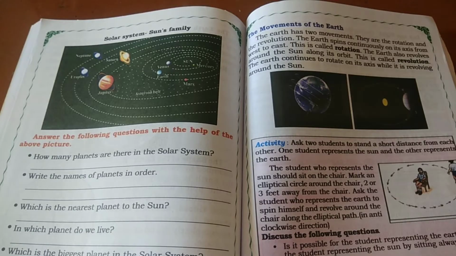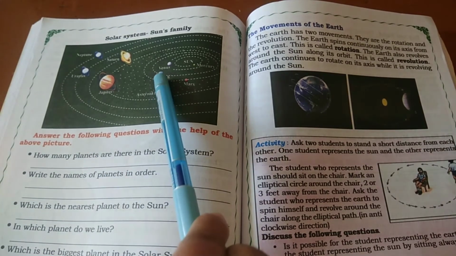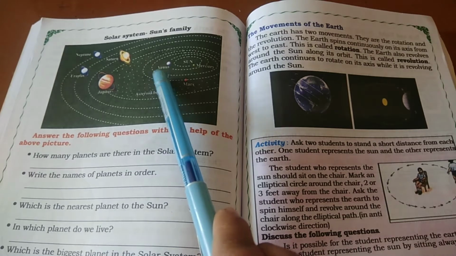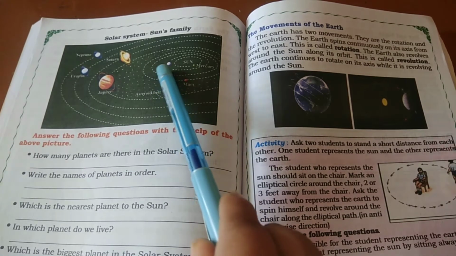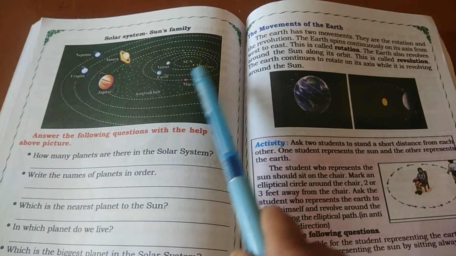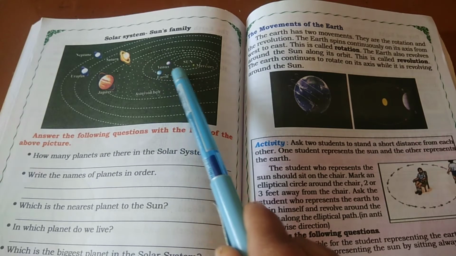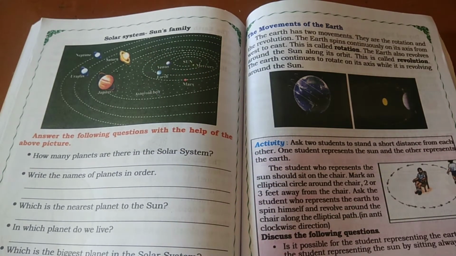And the earth also revolves around the sun along its orbit. See here, the earth is revolving around the sun. This is called revolution. It rotates itself only, which means it spins. Earth spinning continuously from west to east is called rotation, and earth revolving around the sun is called revolution. The earth continuously rotates on its axis while it is revolving.